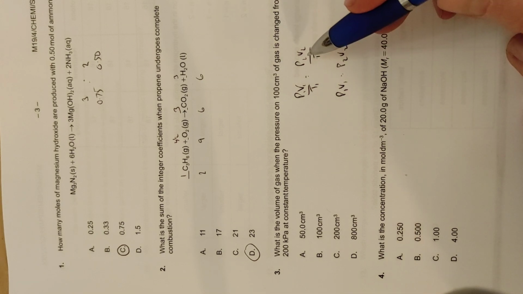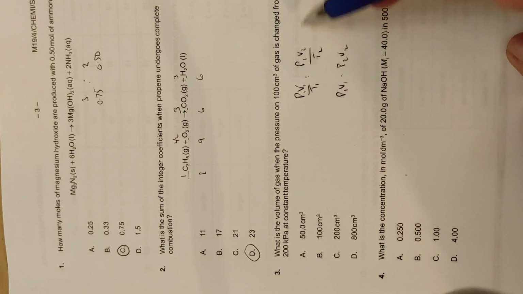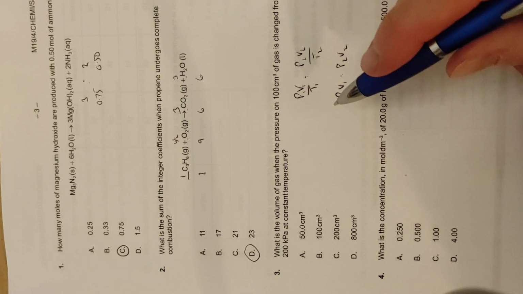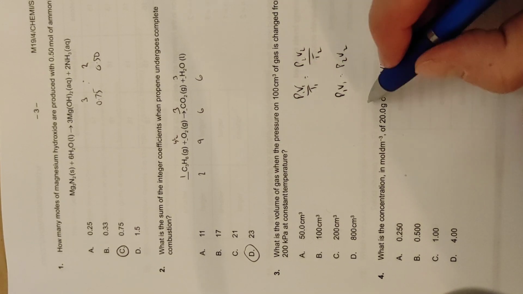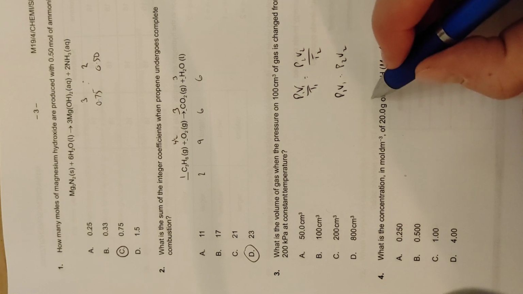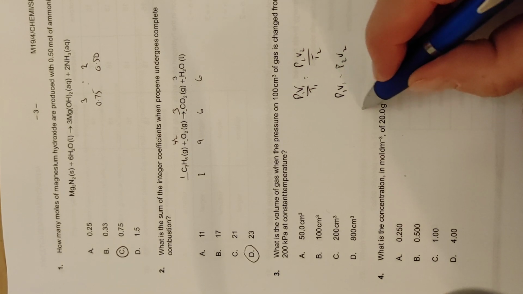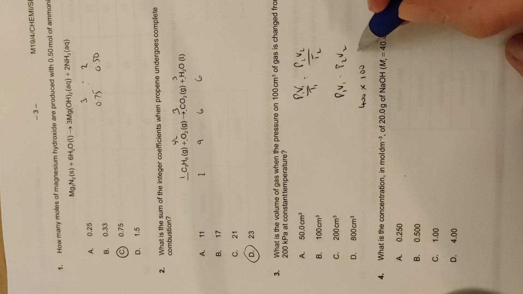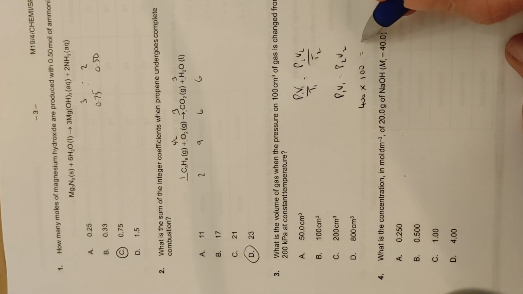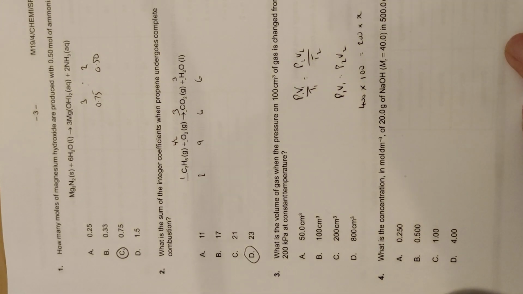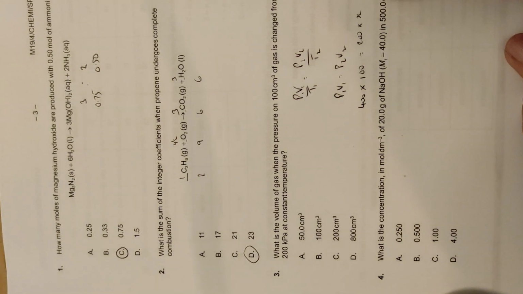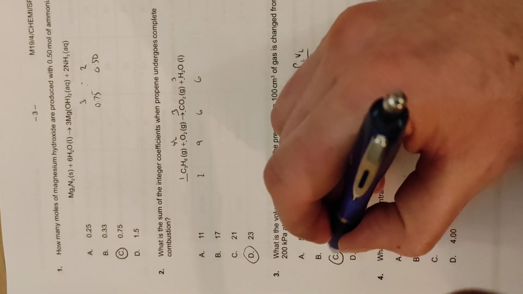If then we're saying, it's basically just putting those details in, so therefore P1 is 400 kilopascals times 100 centimetres cubed of gas will equal 200 kilopascals times X, or basically take this over, so 2 times 100 equals X, 200 centimetres cubed.